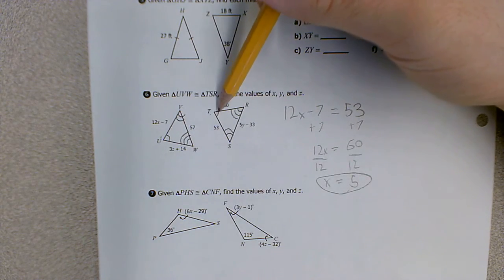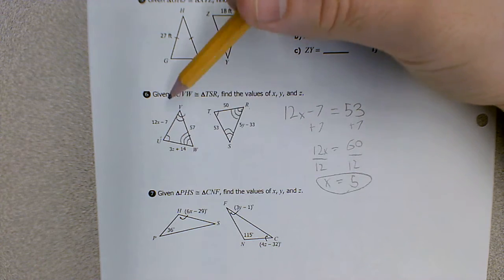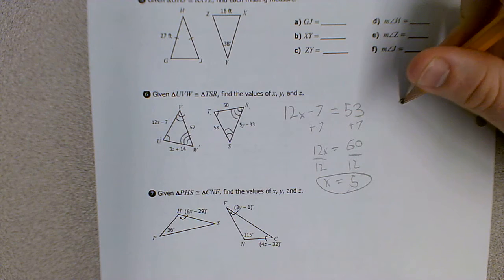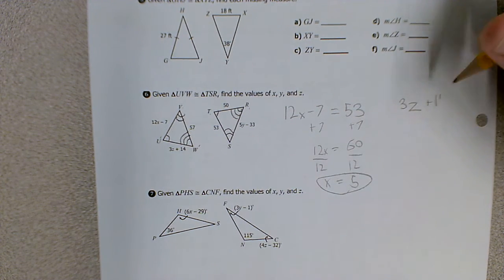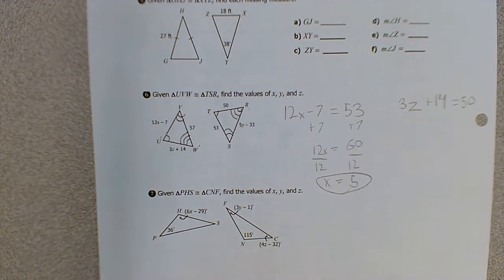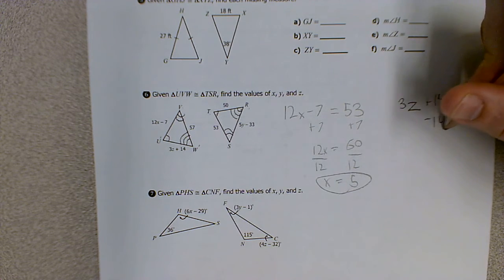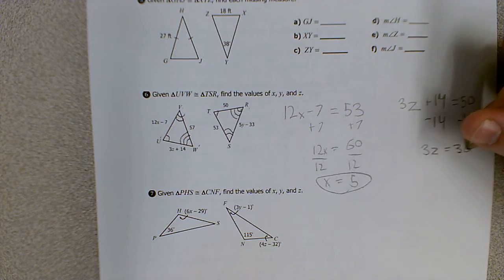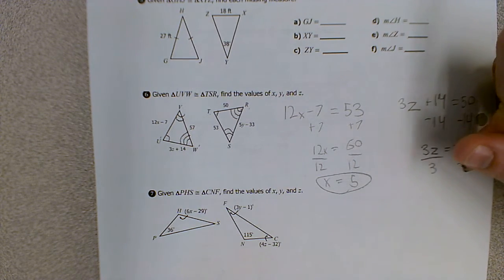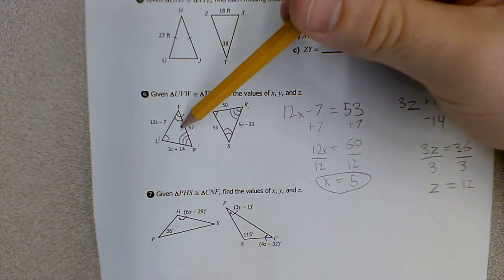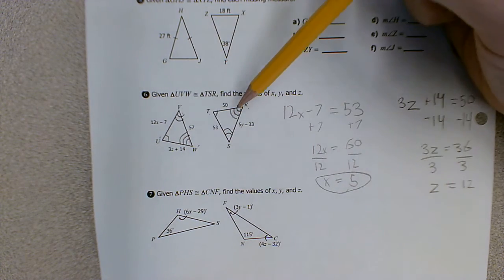So I know that TR is 1 and 3. UW is 1 and 3. So I can say that 3z plus 14 equals 50. Is that correct? Yes, it is. I'm going to subtract 14 from both sides and find that 3z equals 36. Divide by 3. Z equals 12.